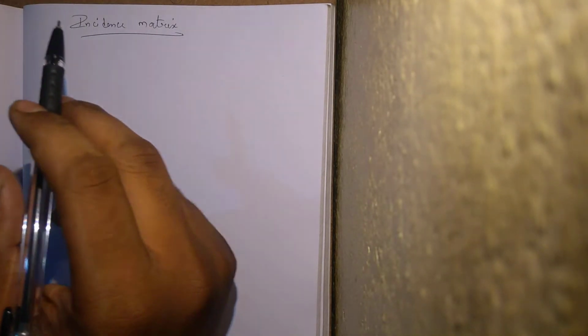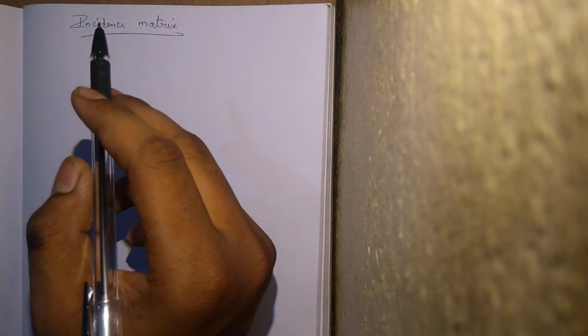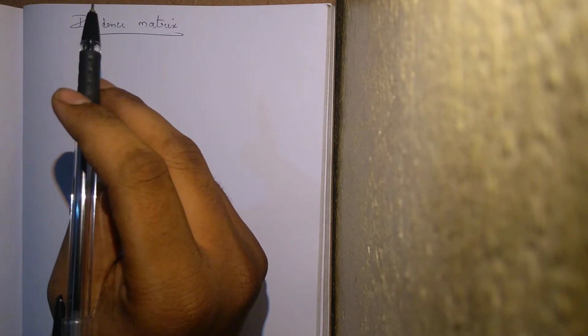Next we will learn the properties of the incidence matrix, and after that we'll learn what the reduced incidence matrix actually is. If you remember, the universal expression to find the number of trees and number of co-trees is the determinant of IR into IR transpose, where IR is your reduced incidence matrix. So we'll learn what the reduced incidence matrix actually is. Without wasting any time, I'm defining the incidence matrix for you.